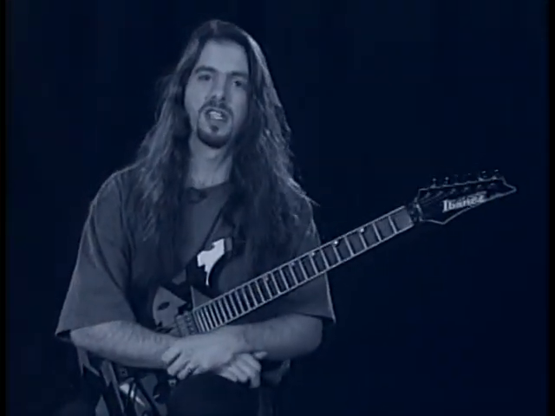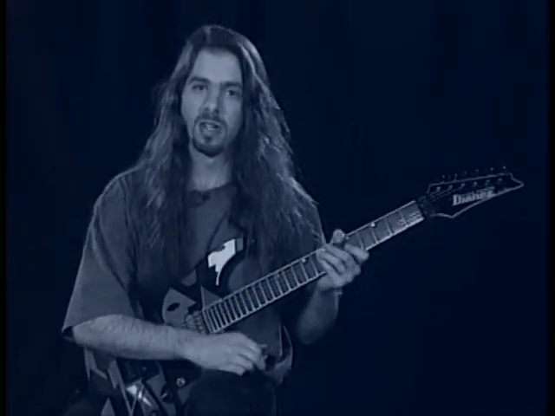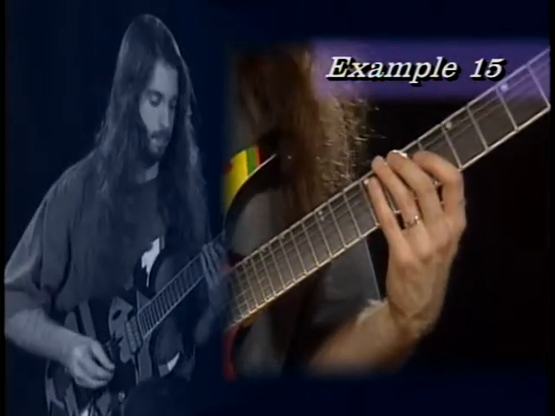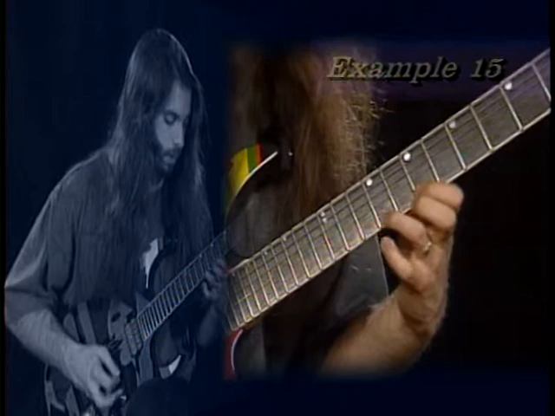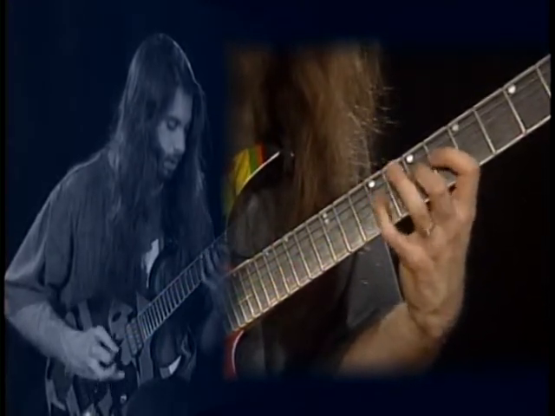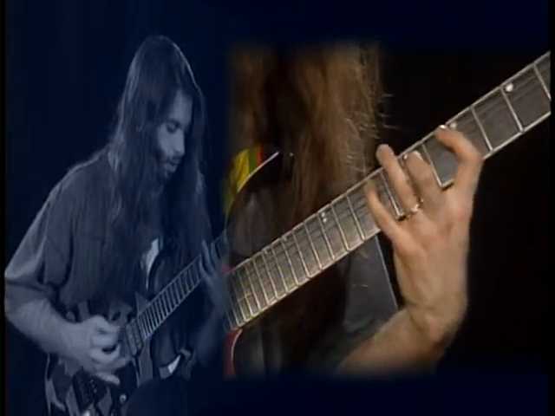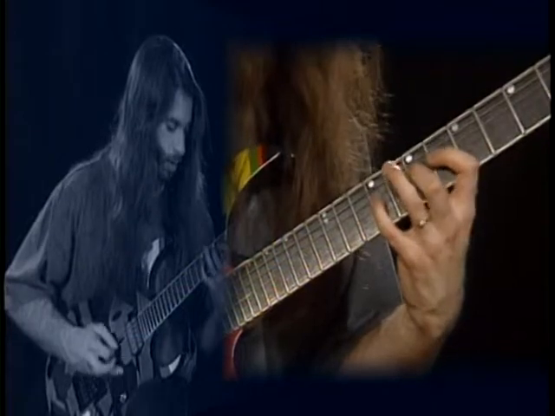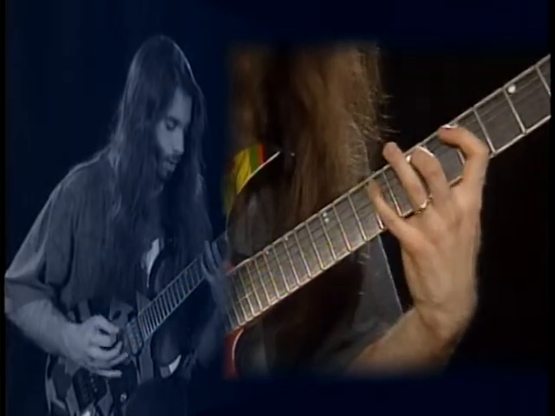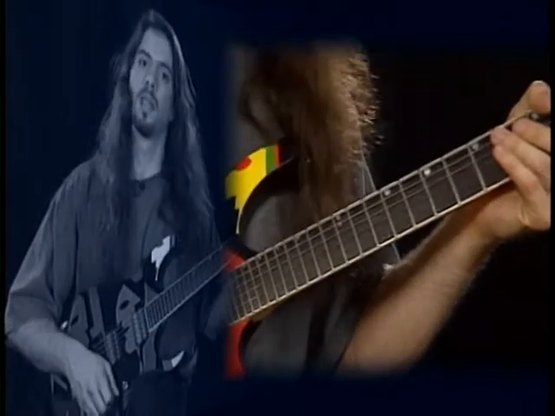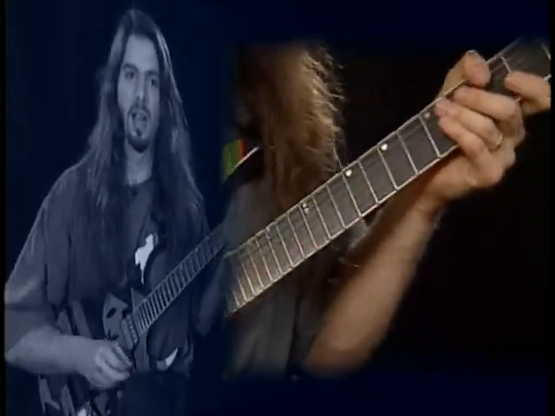Let's just do one more 16th note pattern through a scale, once again using one of the fragments that we learned earlier. Here it is slow. See if you can recognize the fragments in this one.